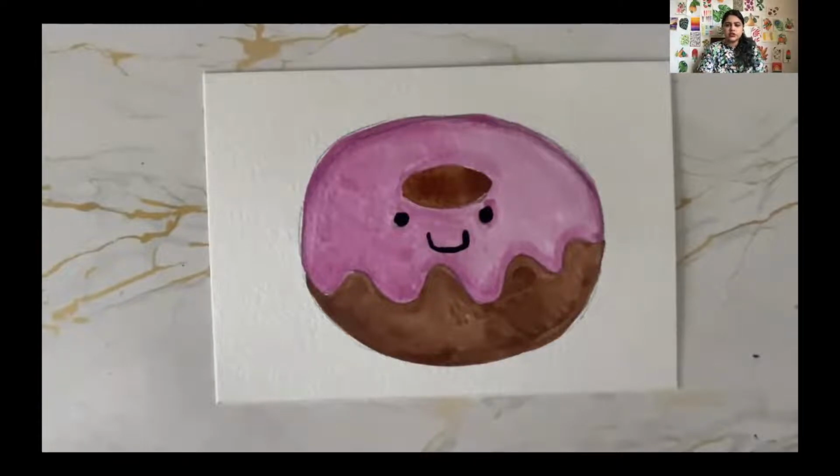Perfect. Good job, everybody. Now, what you're going to do next is take a color of your choice. I've taken red because I felt it'll look prettier. And I'm going to do some sprinkles on top.